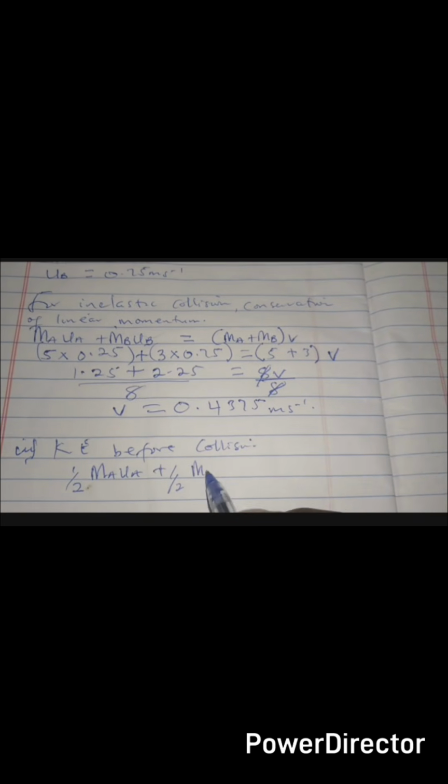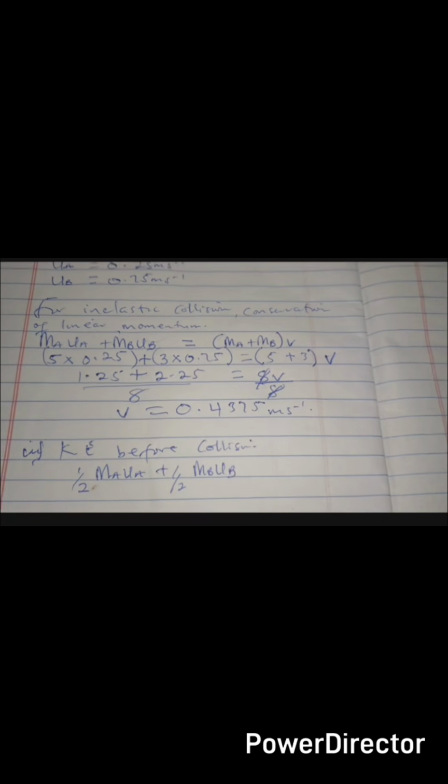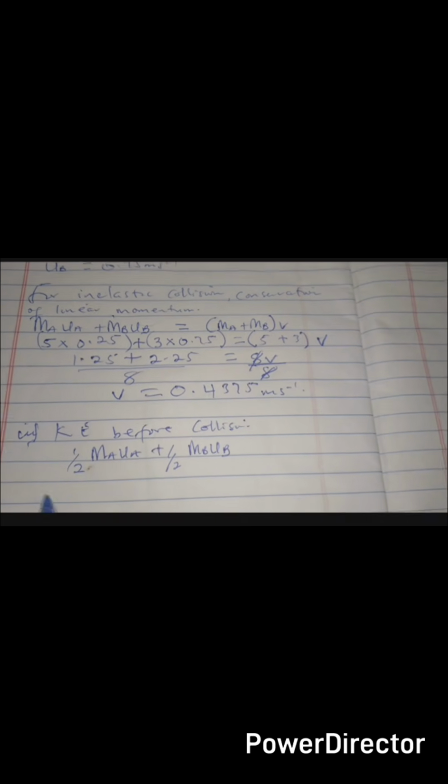Now for the second aspect, we are finding the kinetic energy before collision. Now kinetic energy. So this is before collision. Let's just put the values in.